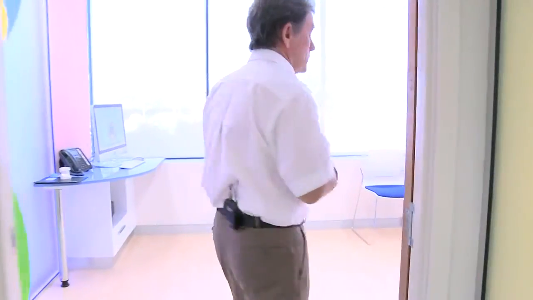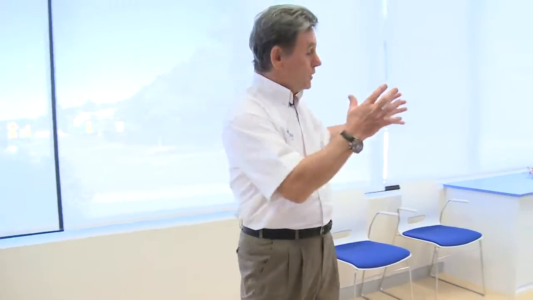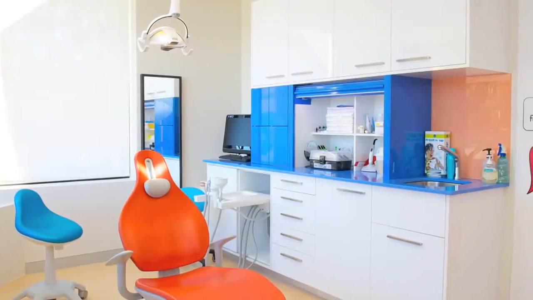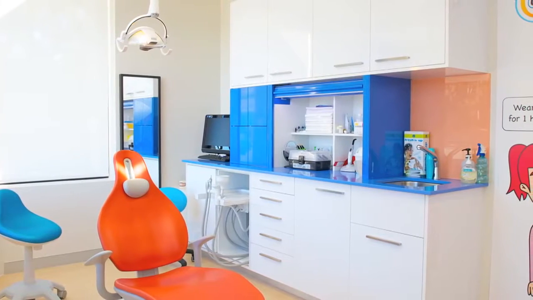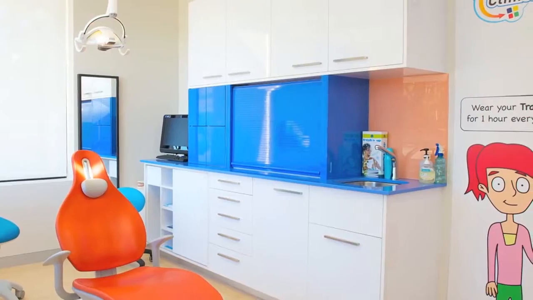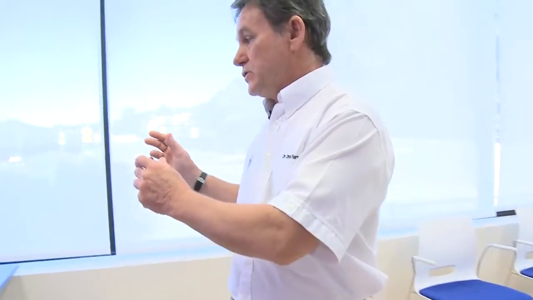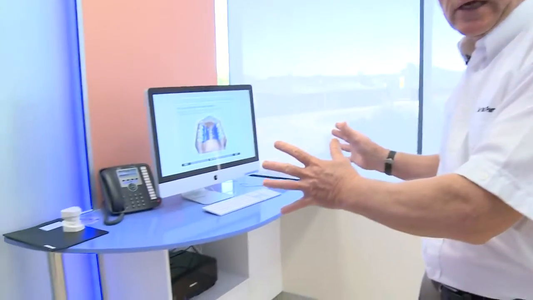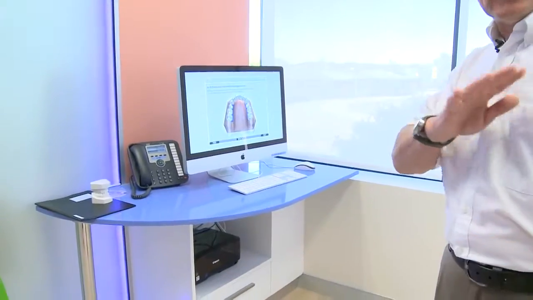Here we have a larger surgery, again 2 mirrors. We can do everything like adjusting BWSs, even fitting brackets, all that can be done in here very quickly. But in each of the surgeries we also have the educational area so they can have a dual function.